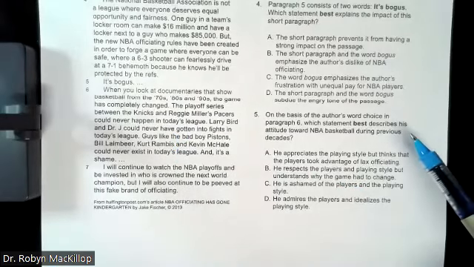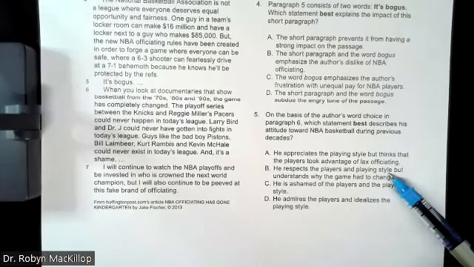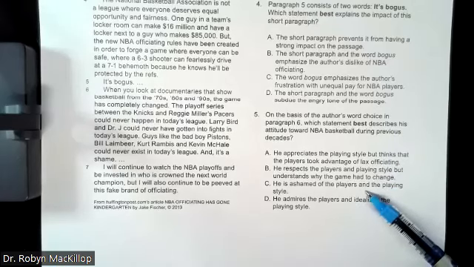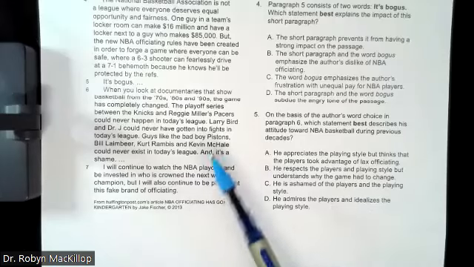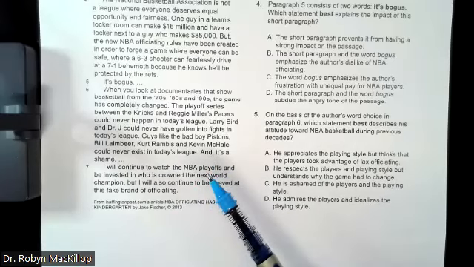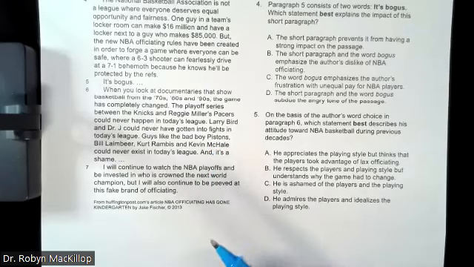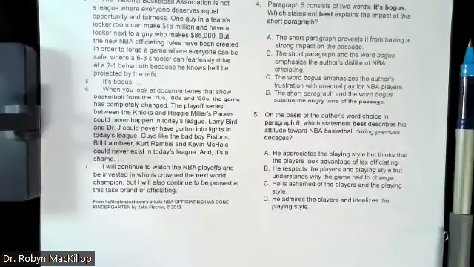So if we come back down here, what best describes his attitude? Does he appreciate the playing style? Does he respect the players? Is he ashamed of the players? Or does he admire the players? So I'm going with D. Yes. Perfect. Yeah, he liked that they could fight and be obnoxious. And, you know, rules are made because somebody got injured most of the time. And if you want to watch a fight on the court, don't you go to wrestling or something or a boxing match? Not basketball.